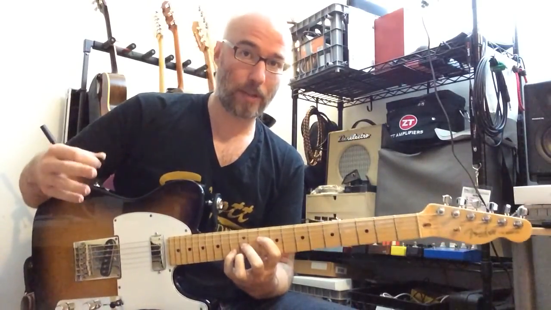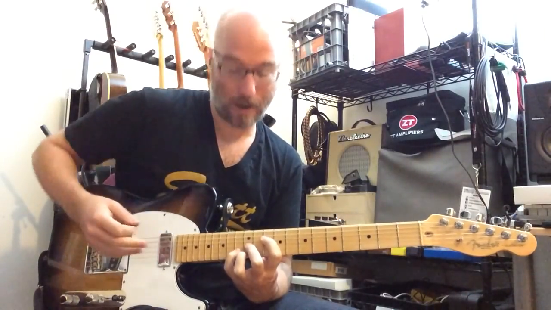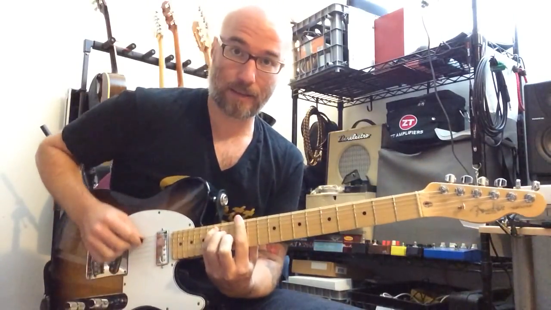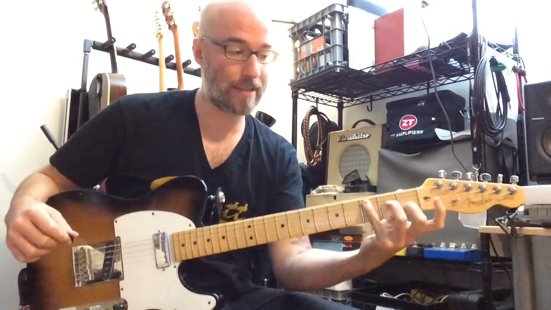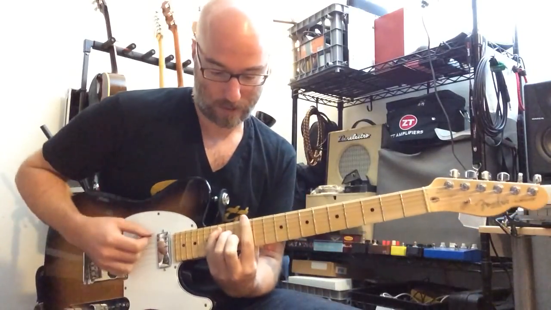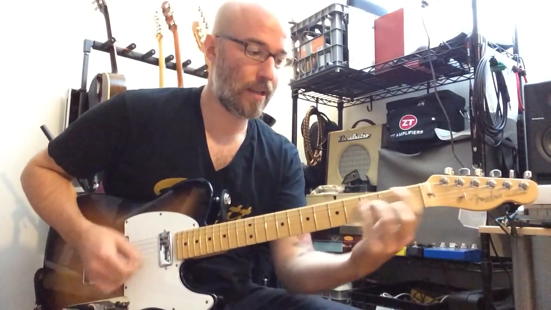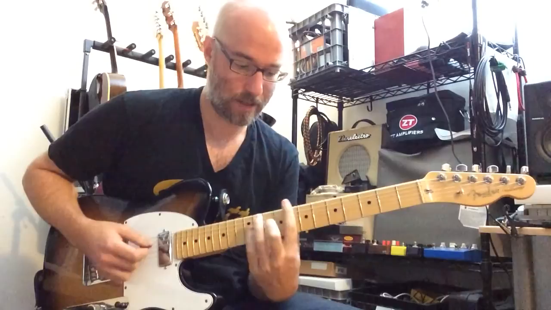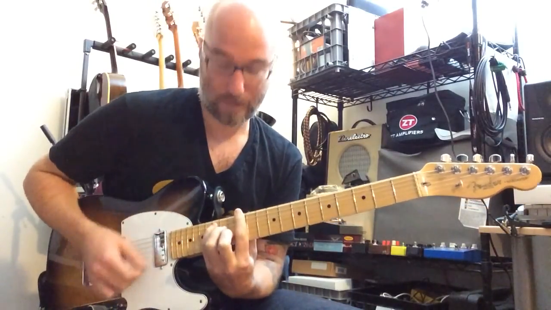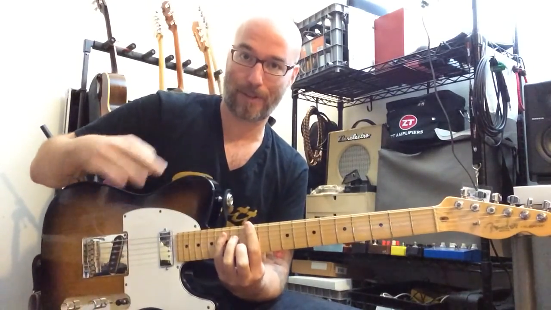C-A-G-E-D. At this point, if we want to keep going, we're just starting over. Here is C again. This is just the exact same thing, but moving it up an entire octave and barring the 12th fret. C, A, G, E, D, C. Those are chord shapes, those aren't the names. All of those chords that I just played are all C chords.